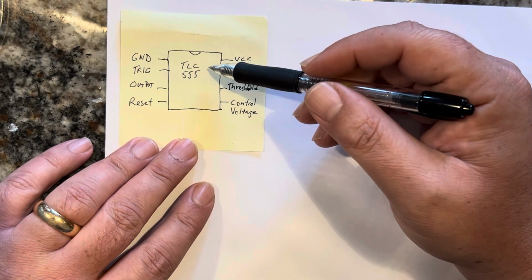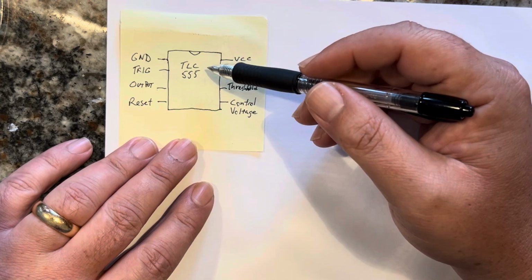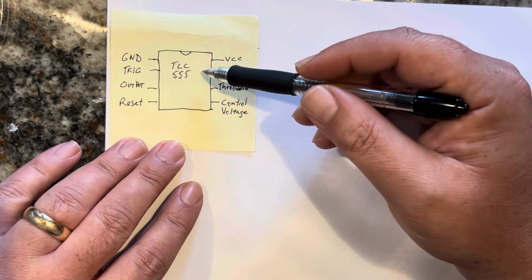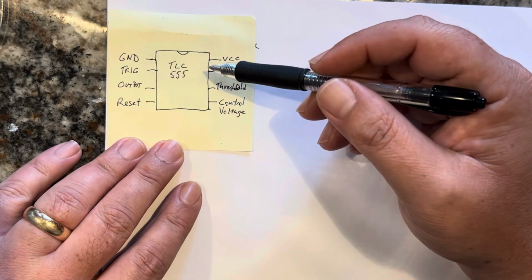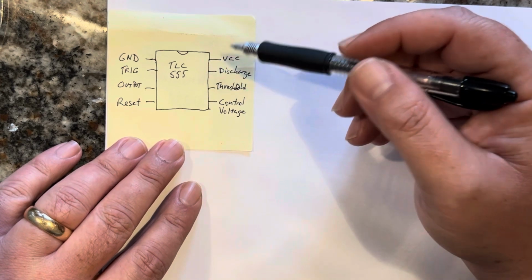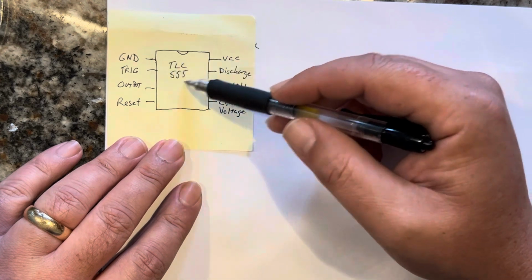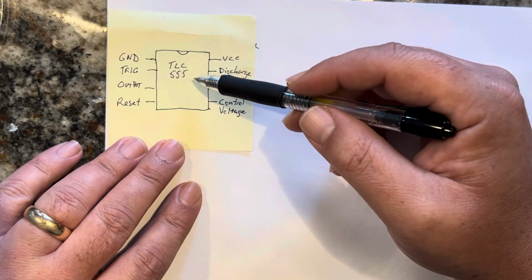It reaches its peak ability to oscillate at around 200, 300 kilohertz. I think I got it up to 400 kilohertz at one point. So I couldn't generate a signal fast enough with an NE 555 timer.